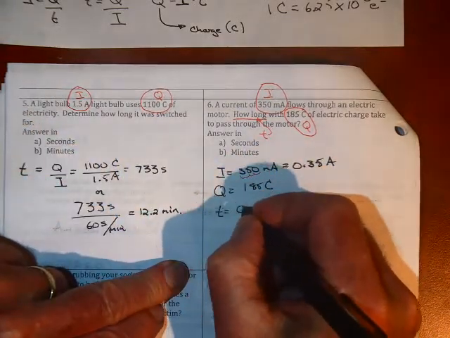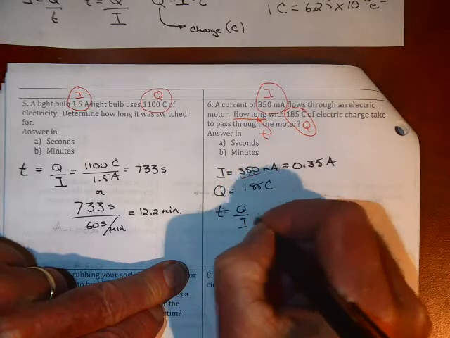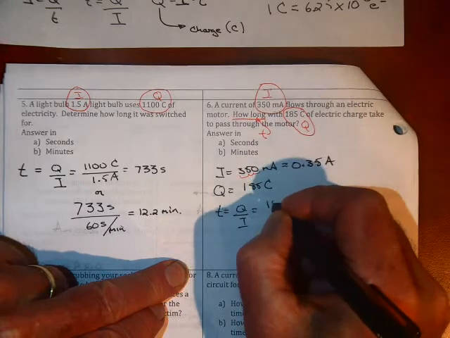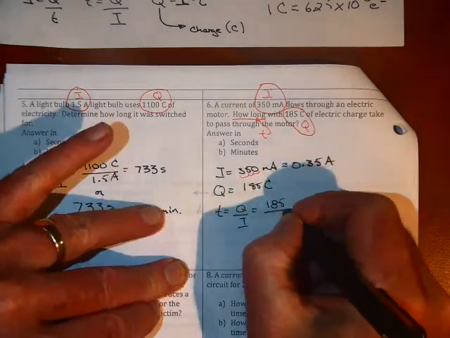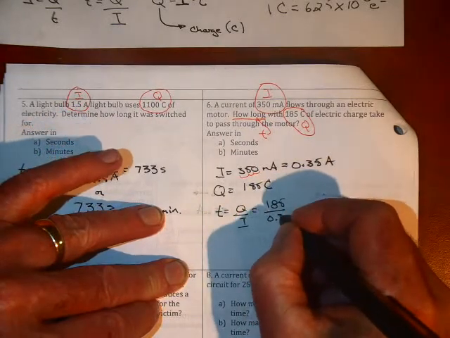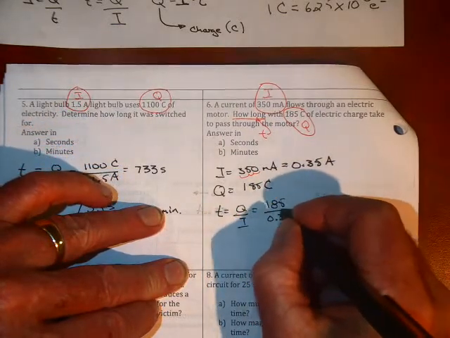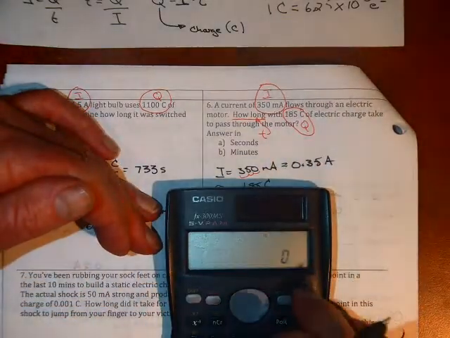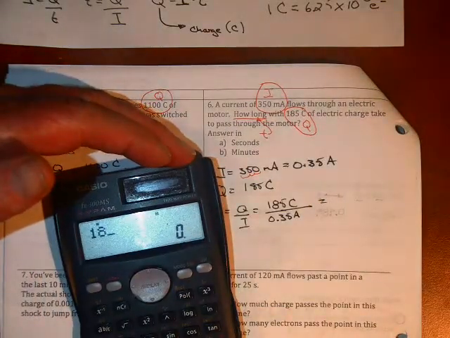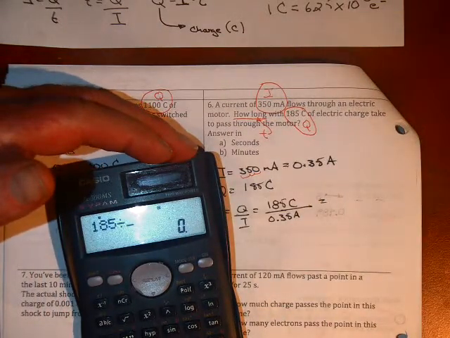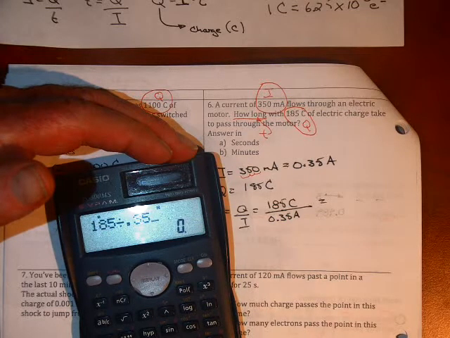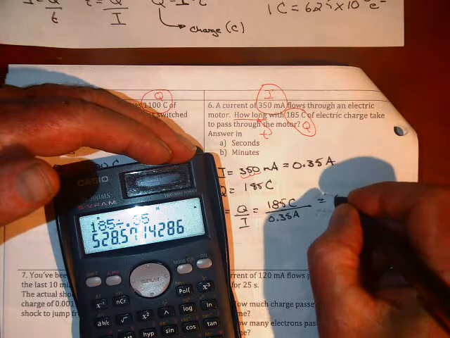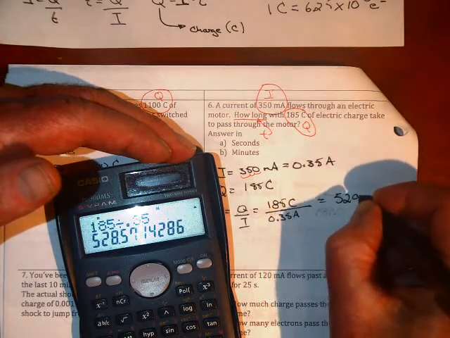Time is equal to Q over I, which is 185 divided by, ooh, this is going to be a big number, 0.35, which is equal to 528.57. Let's call that 529 because it's closer to that.